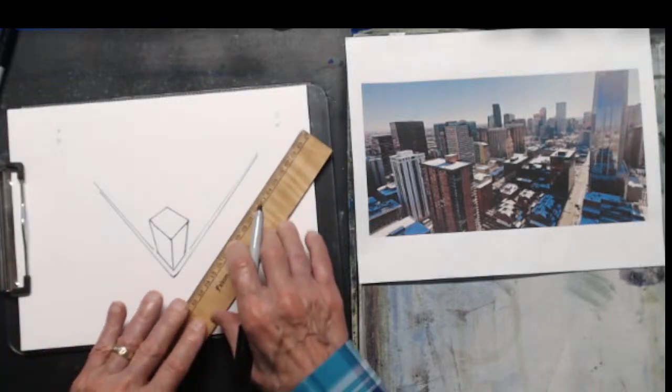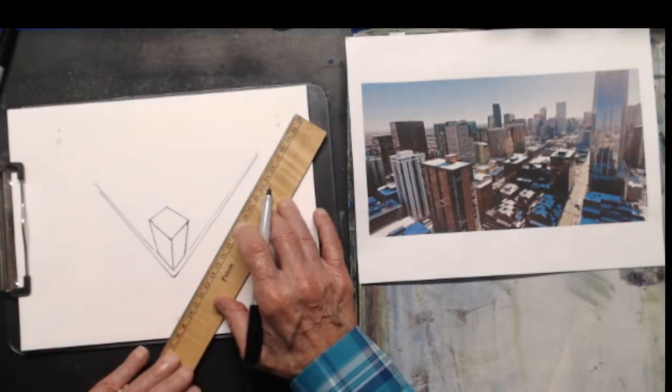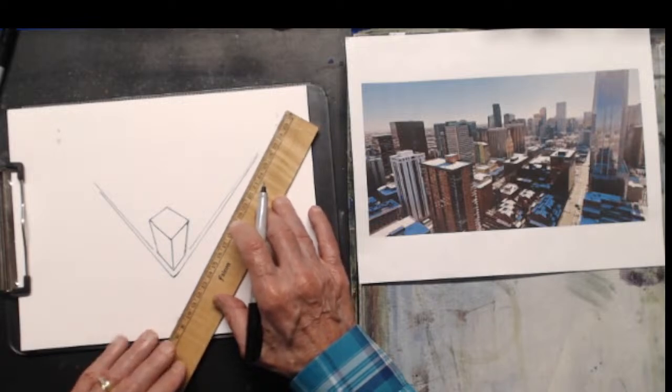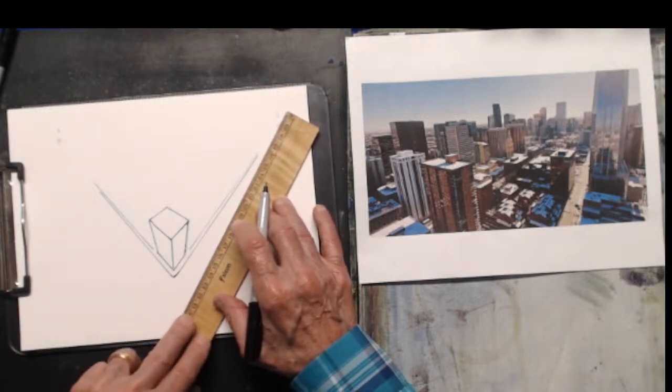And let's say I want to build a roadway here now. I want to just come out here using the same vanishing point now over here.